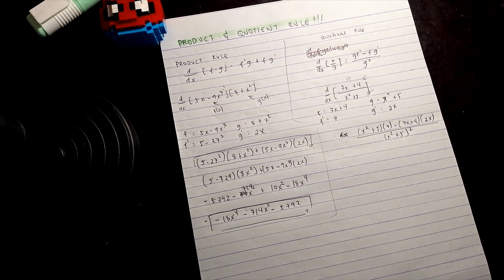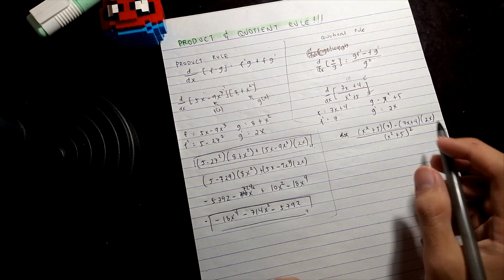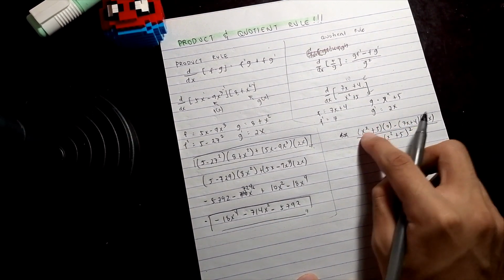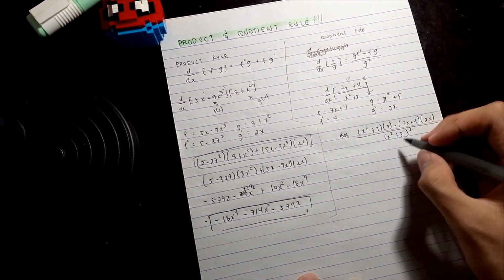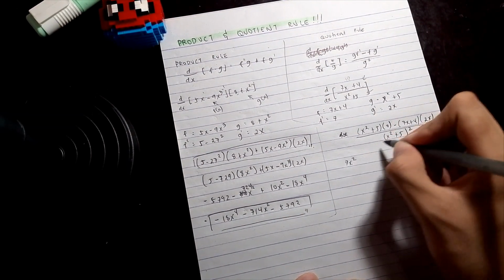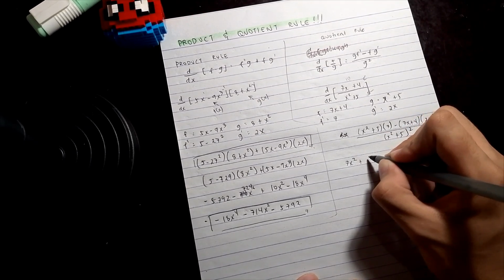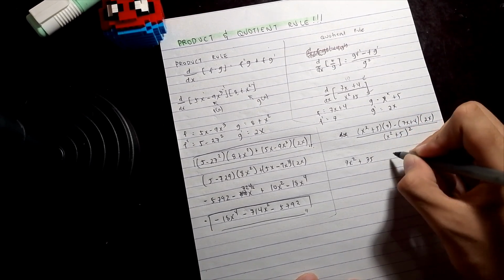Now, after this, we're going to distribute, or multiply, to simplify more. 7 times x squared is 7x squared. 7 times 5 is plus 35.